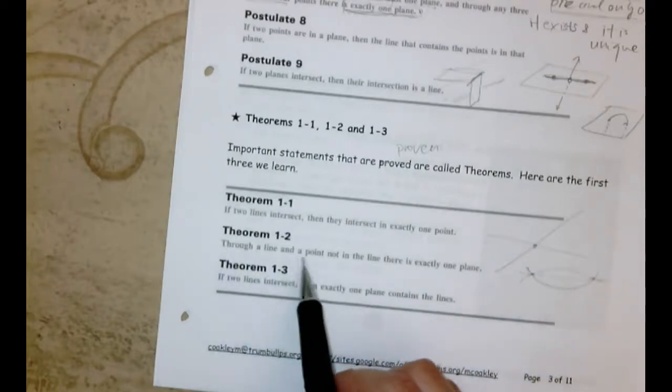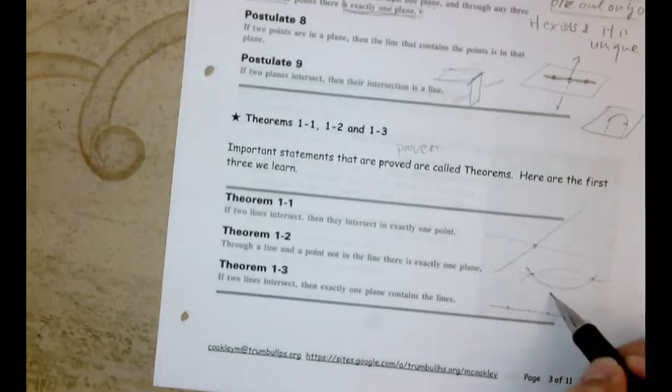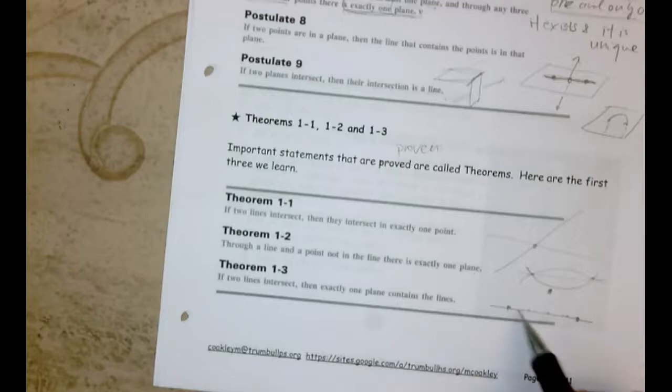Through a line and a point not in the line, there is exactly 1 plane. So through a line, there are infinite points on that plane. If there is another point not on the line, over here, 2 points determine a line, right? It doesn't matter how many are here. If there is a line, then there are at least 2 different points.